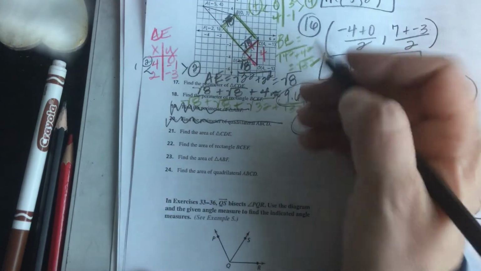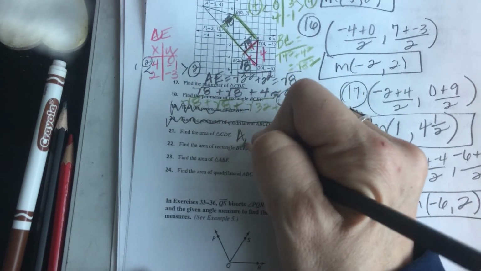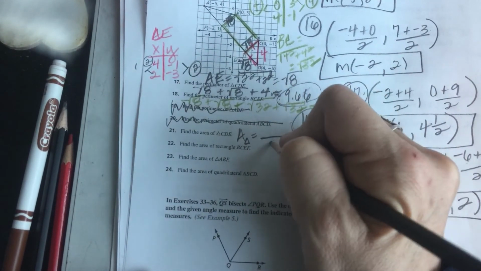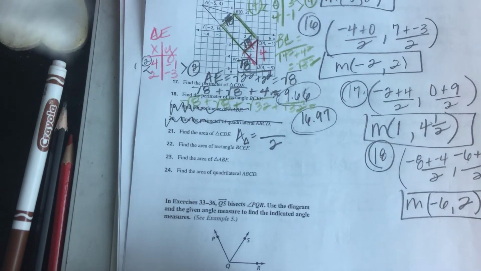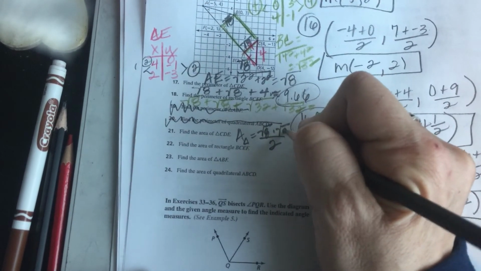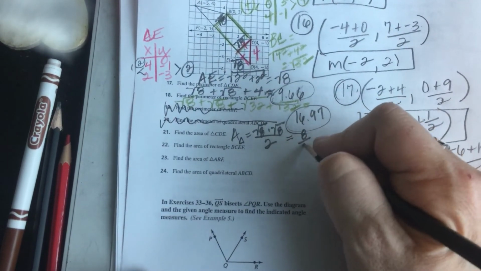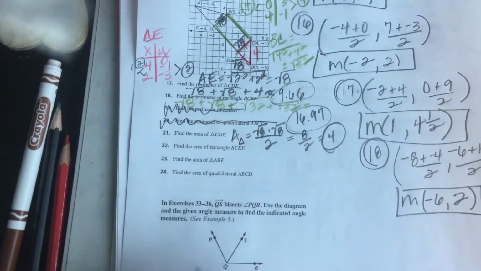Triangle CDE. Remember, triangles are 1/2 base times height. Area of a triangle is base times height, divided by 2. The base of that would be square root 8, and the height is square root 8. Square root 8 times square root 8 up top is going to just be 8. 8 divided by 2, the area of that triangle is going to be 4.